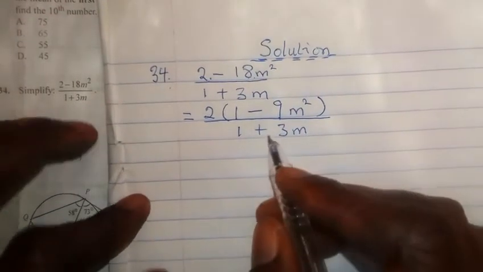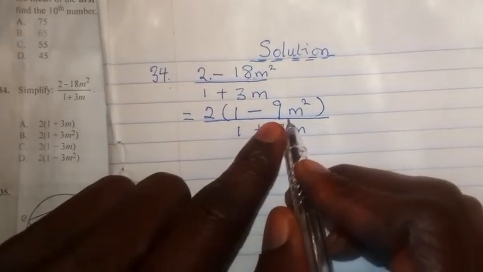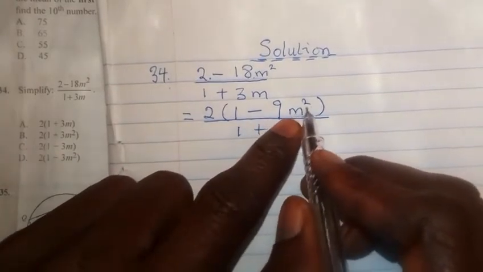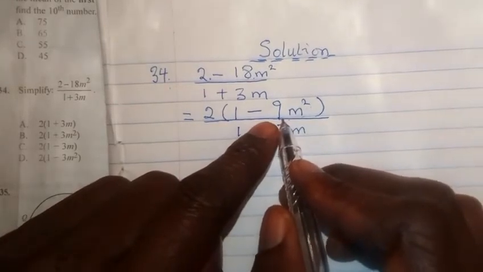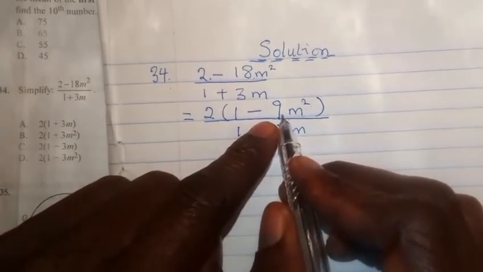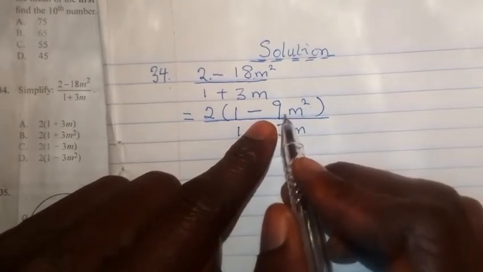Now, at this point here, what do we do? We are going to look into the bracket. If you check the 9 and the m squared, notice that the m squared is for only the 9. So the idea is to write our 9 so that it will be in the form of a square. And the only way we can do that is by saying 3 times 3, which is 3 squared.